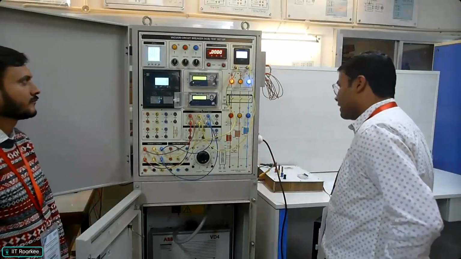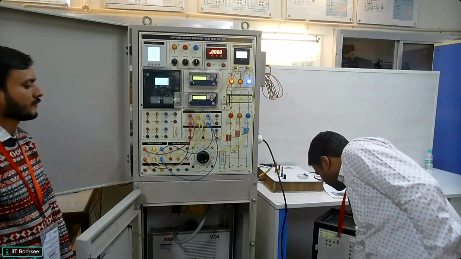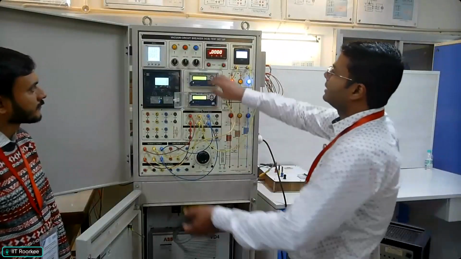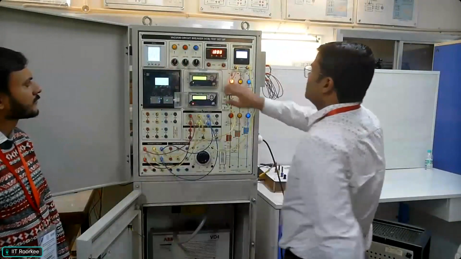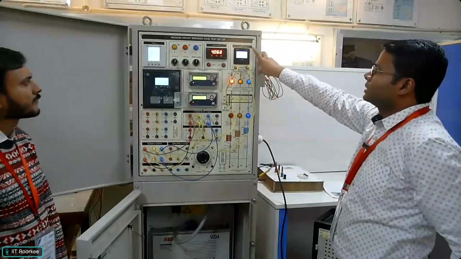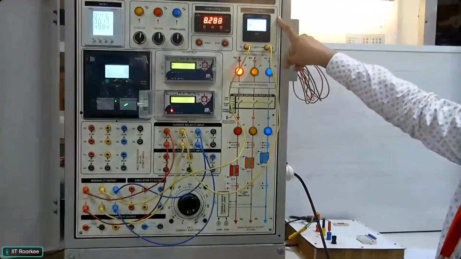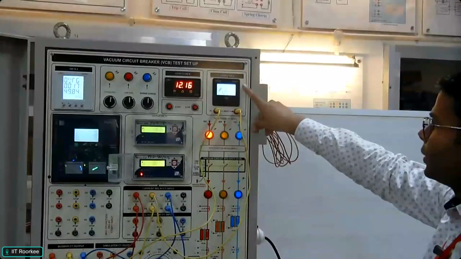Here we will just turn on the load of 1 ampere and then perform the operation. It is showing the current value which is 1.221. Our pickup current value was 1 and here the current is 1.222 ampere.